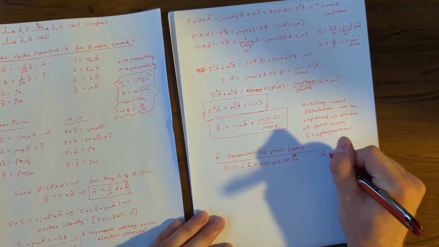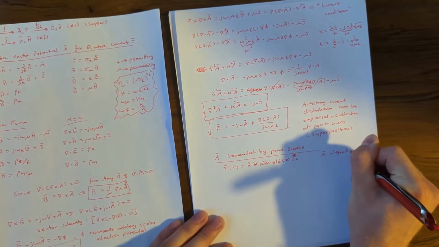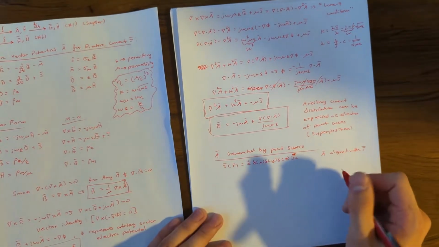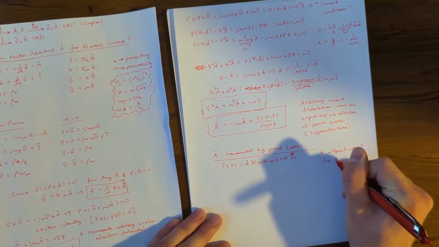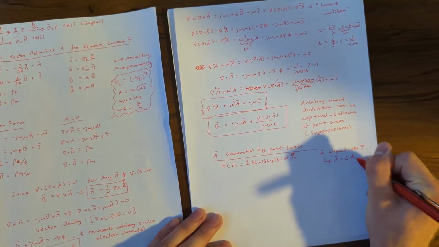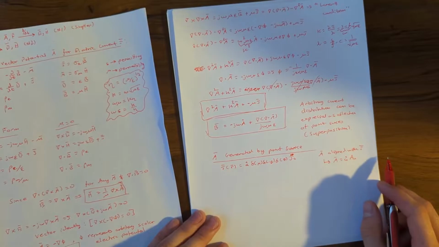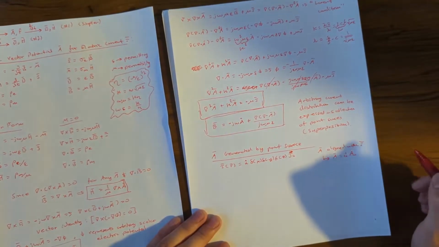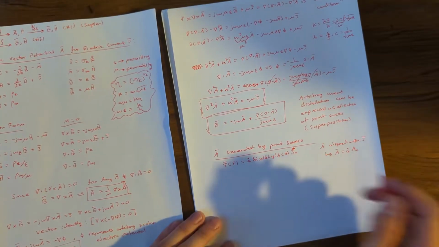scalar. Now let us assume that A is aligned with J, meaning J is pointing in your A direction for your A vector. Therefore A will be equal to A hat times A sub A. Yes? So this means your A will be working upon your A direction.